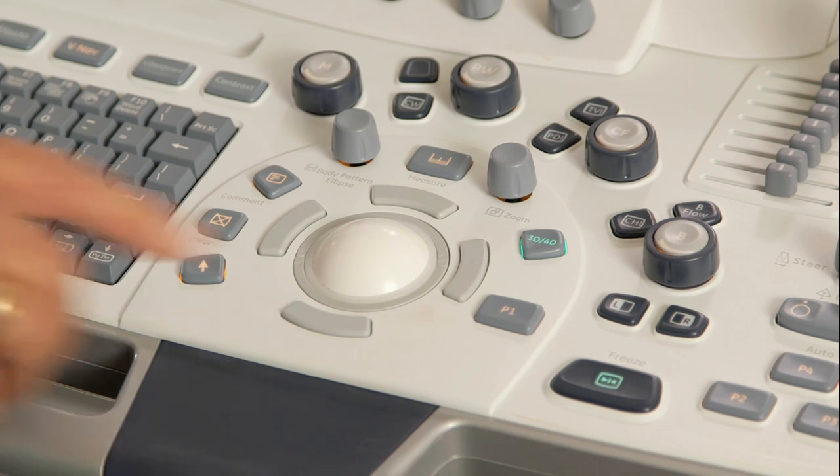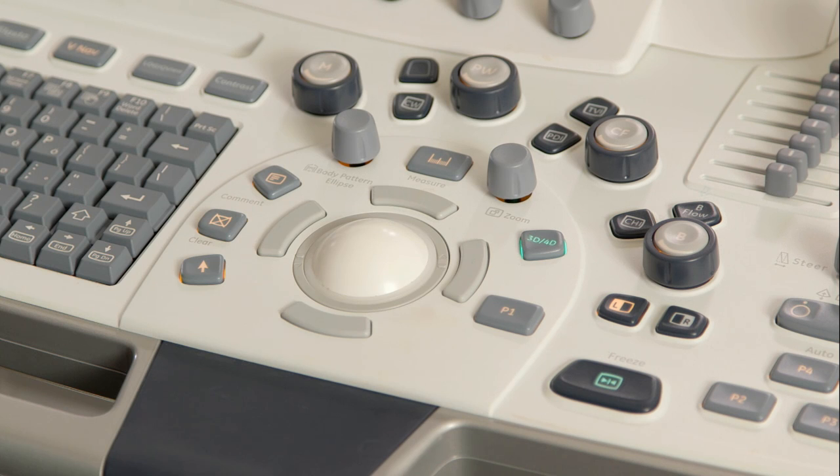Press print to save this data. You can manipulate this data at any time, even after the patient has left the exam room.